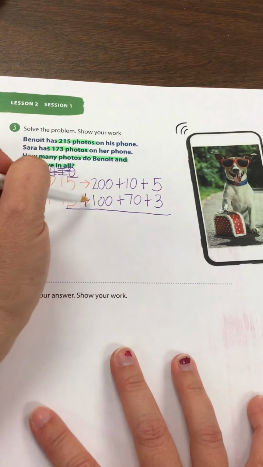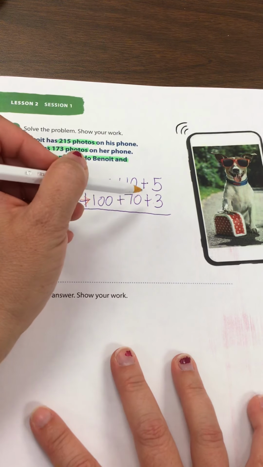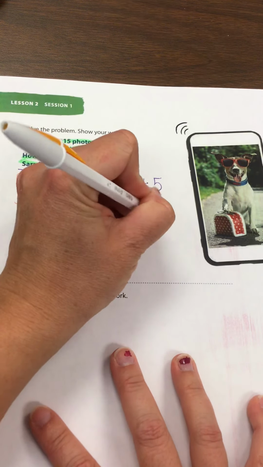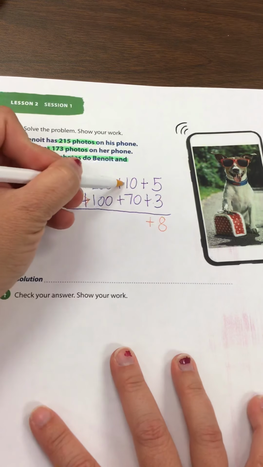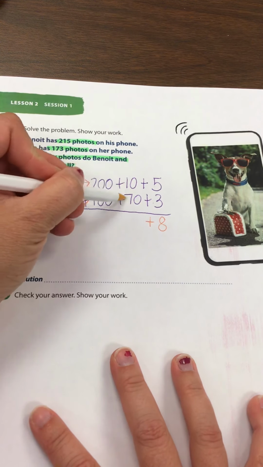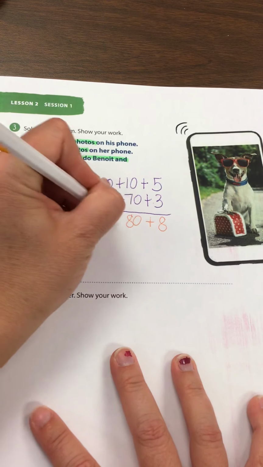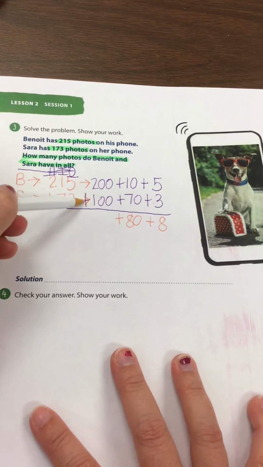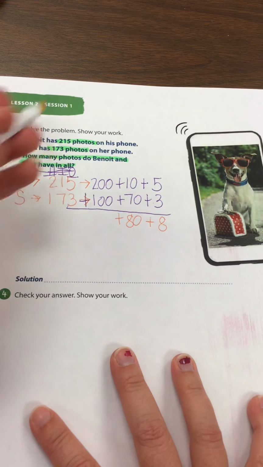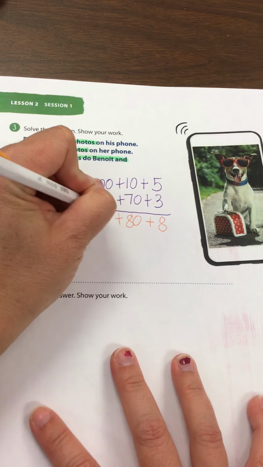Okay, so let's add our broken apart numbers together. So 5 plus 3 ones equals what? 8. 1 ten plus 7 tens, 70 plus 10 equals what? 80. And then 200 plus 100 equals what? 300.